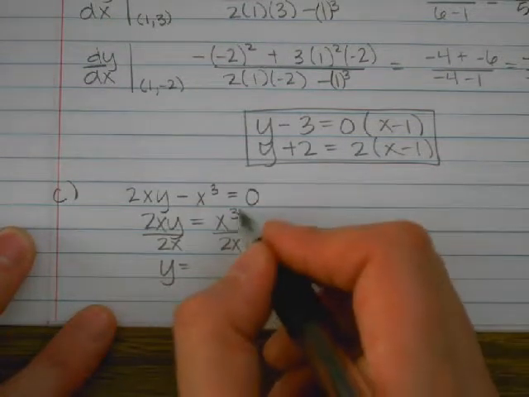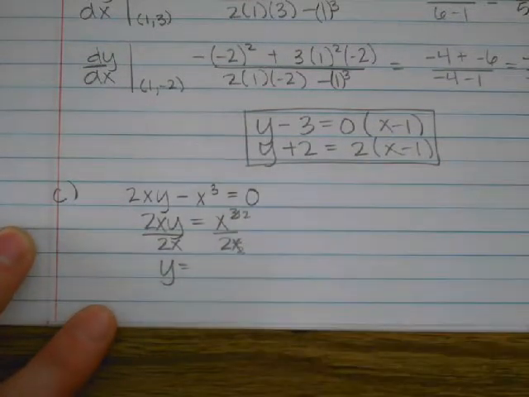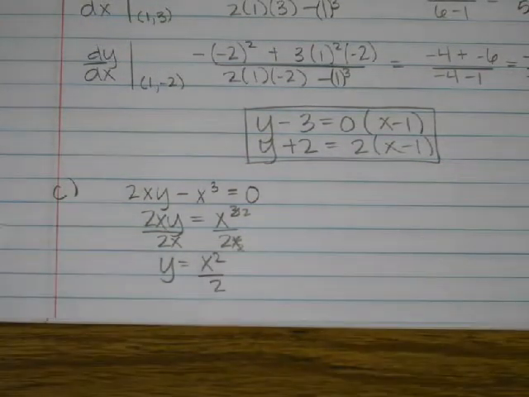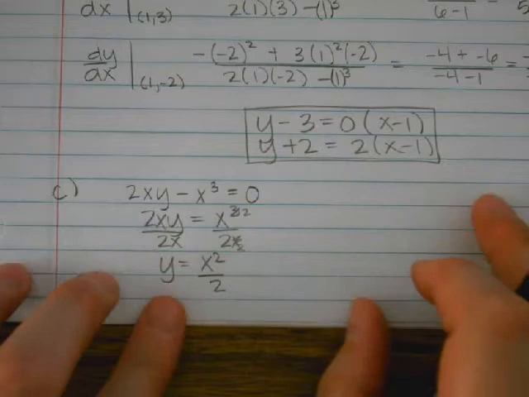Yeah, so I can get rid of one x on top and the x on the bottom. So y equals x squared over 2. And what do you guys think we're going to do with that if we need the answer from the... Yeah, plug it in for y in the original equation.